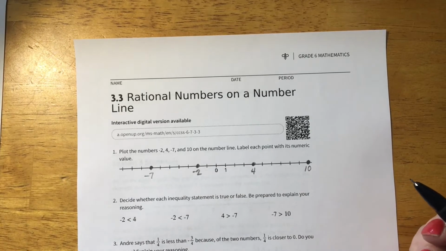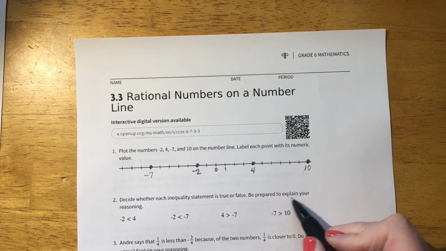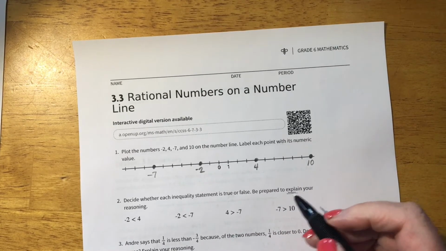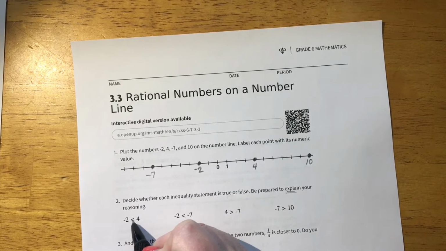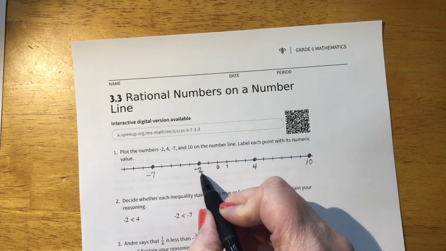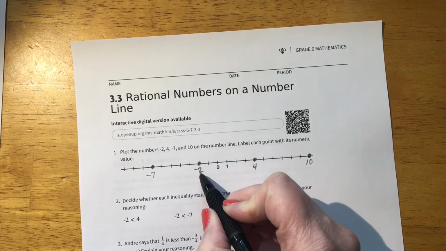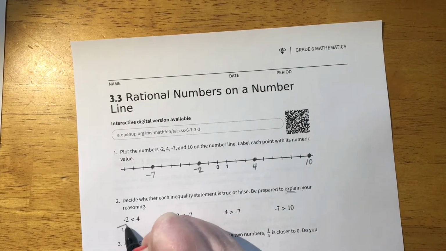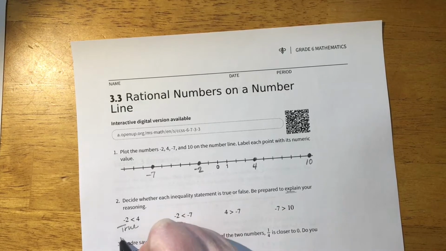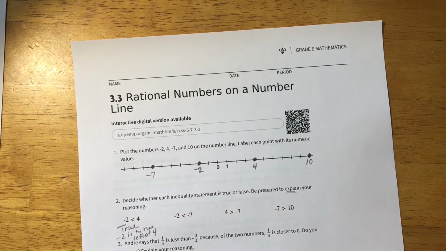Okay? Number 2. Decide whether each inequality is true or false. Be prepared to explain your reasoning. Okay. Negative 2 is less than 4. Is that true? Is negative 2 less than 4? Well, look at here. Negative 2 and 4. Is negative 2 less than 4? Yes, because it's to the left of 4. So negative 2, that's a true, right? Negative 2 is to the left of 4. There's my reason, okay?